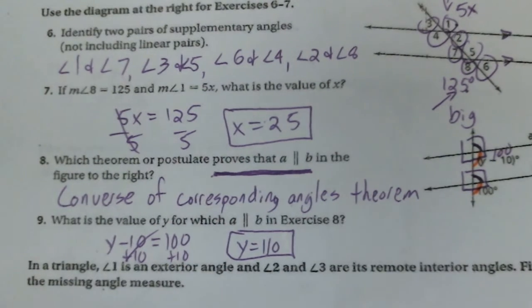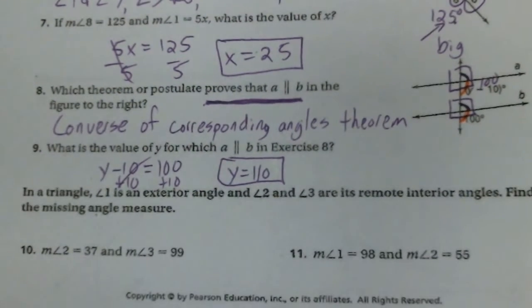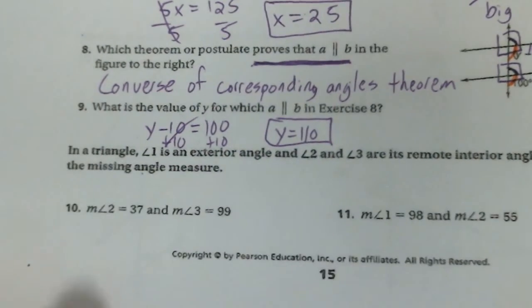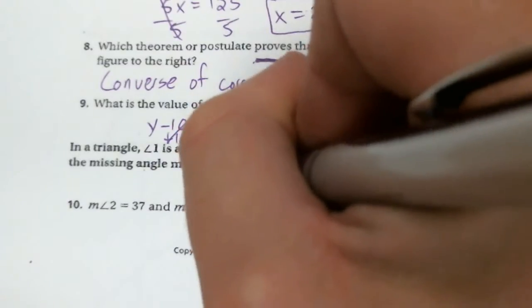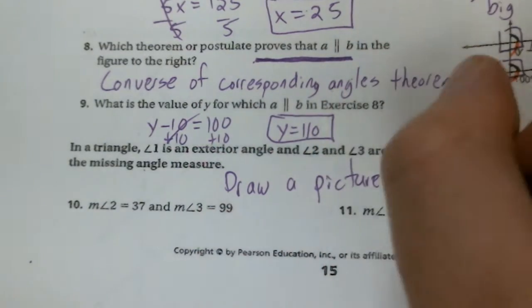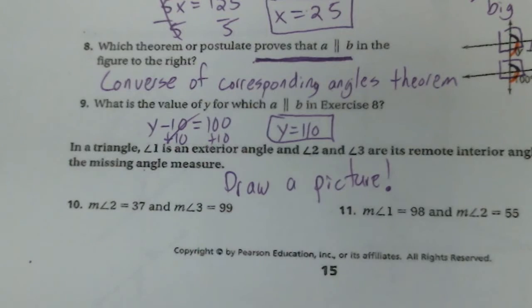Okay, number 10, in a triangle, angle 1 is an exterior angle, and angle 2 and angle 3 are the two remote interior angles. Okay, so the biggest advice that I can give you on this one is draw a picture. It sounds like a game show. Always in geometry, it will help you to draw a picture. That can never hurt you.